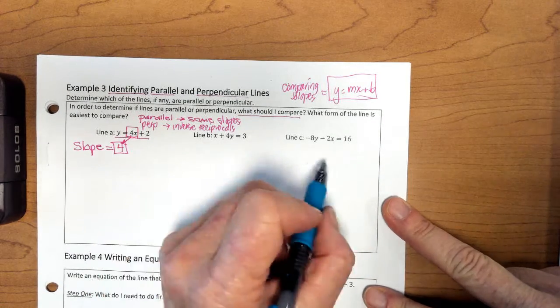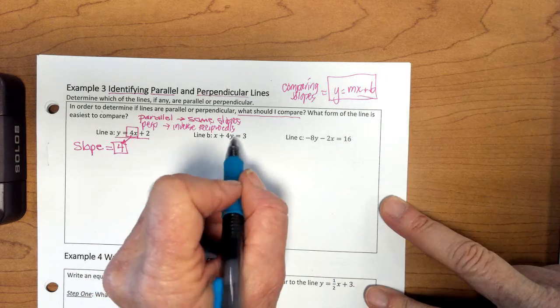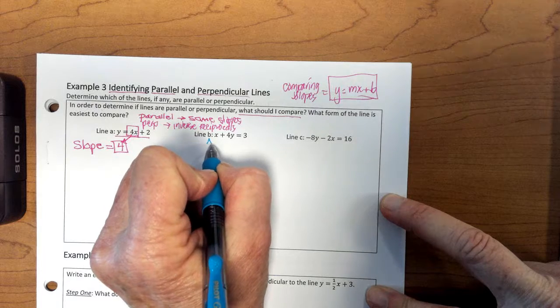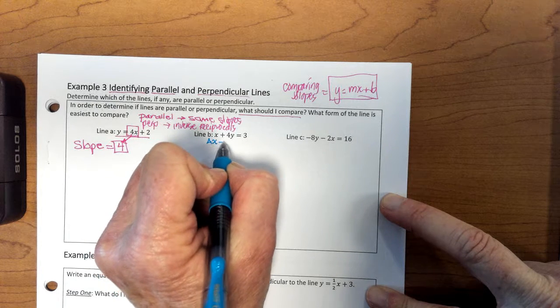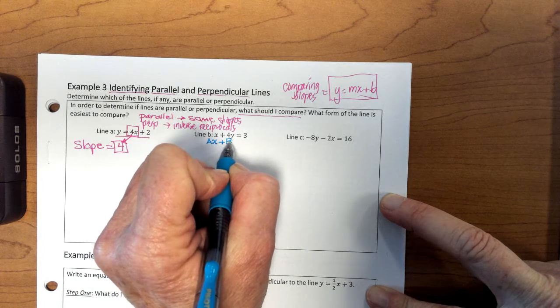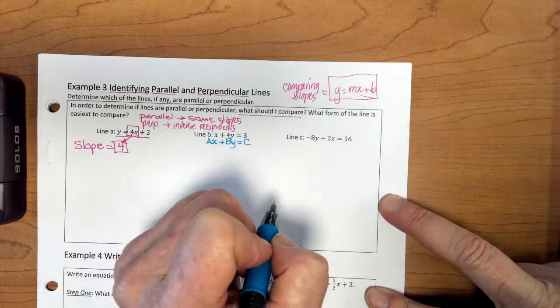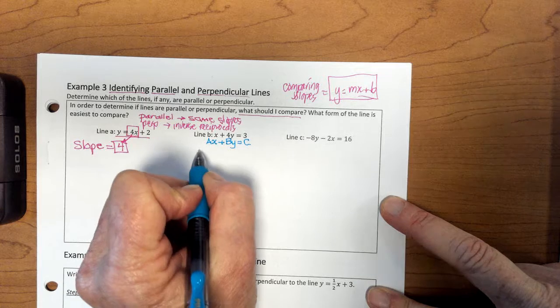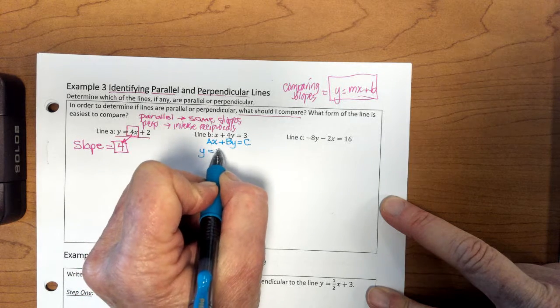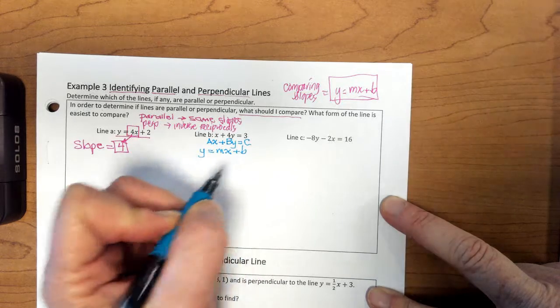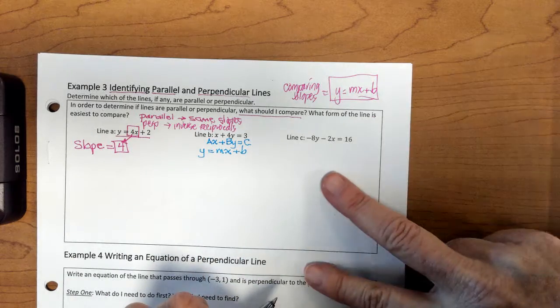In fact, it is in standard form, ax plus by is equal to c, and I want to turn this into y is equal to mx plus b. I can do that by using my equation solving skills.